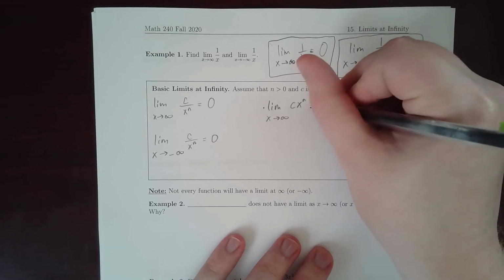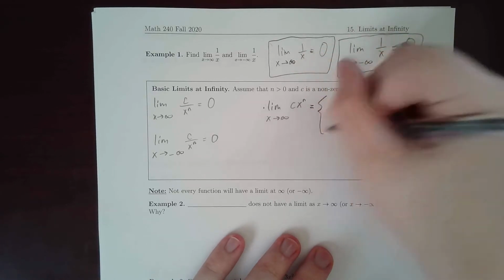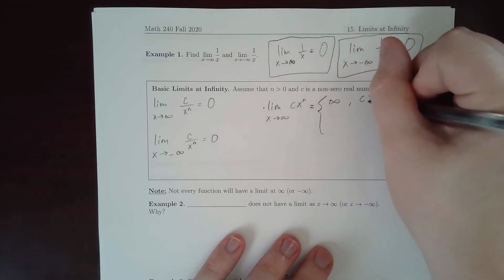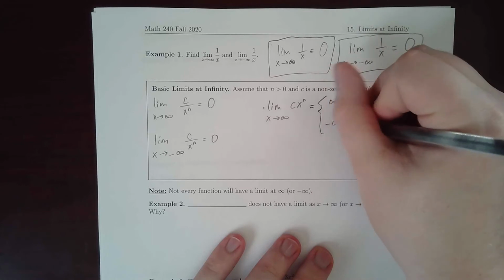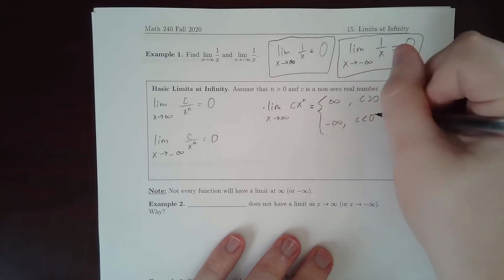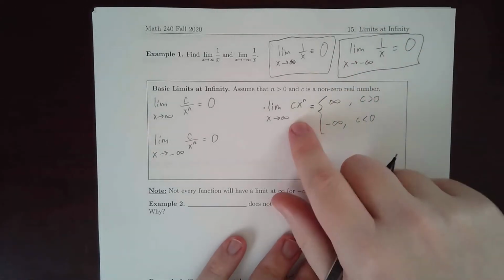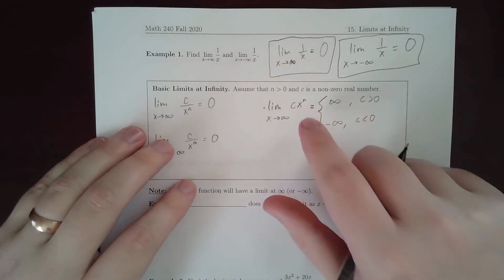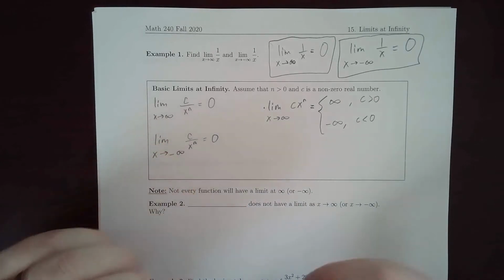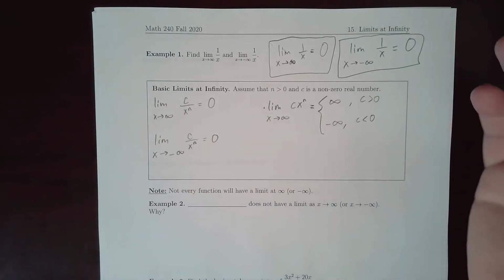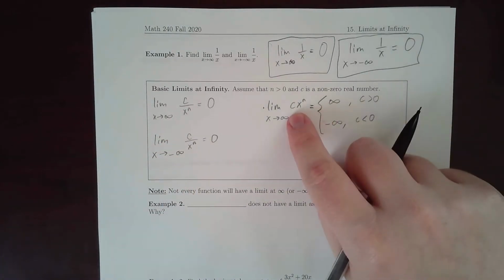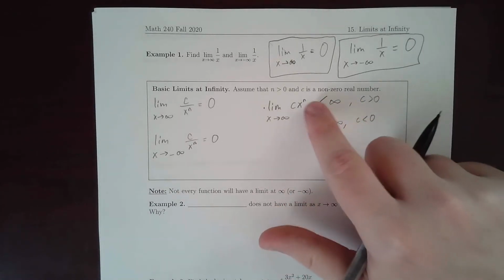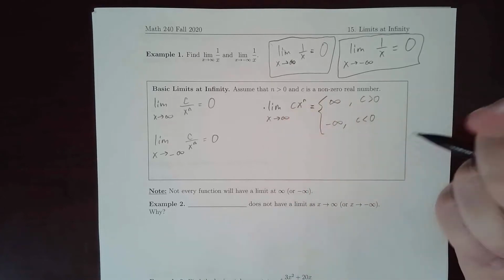Well, then here we'll end up getting one of two things. It'll be infinity if c is larger than 0, and negative infinity if c is smaller than 0. So in essence, if we've got a positive number here, then we're going to just keep having it grow, since a positive times a positive number will be positive. And again, this is a positive number, they'll keep growing and growing. If we multiply it by a negative, we get negative infinity.